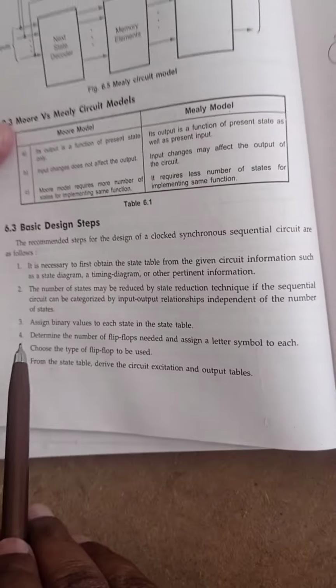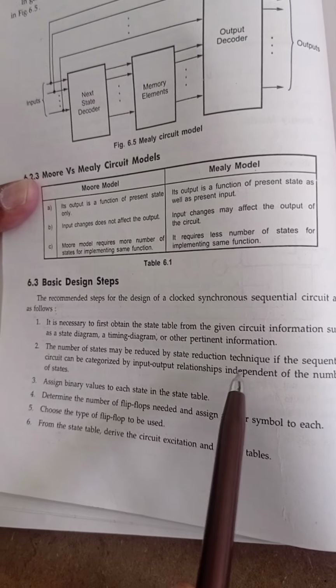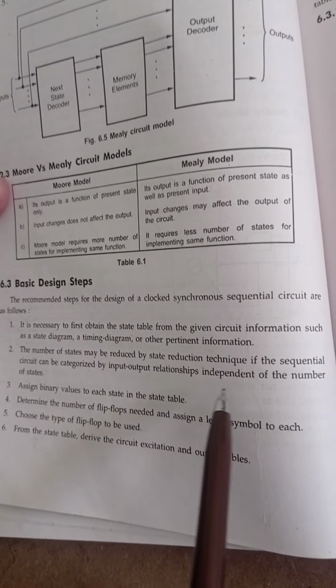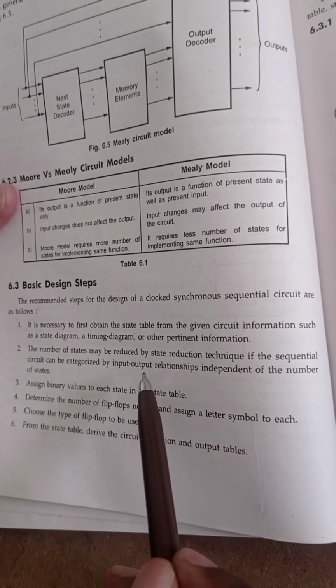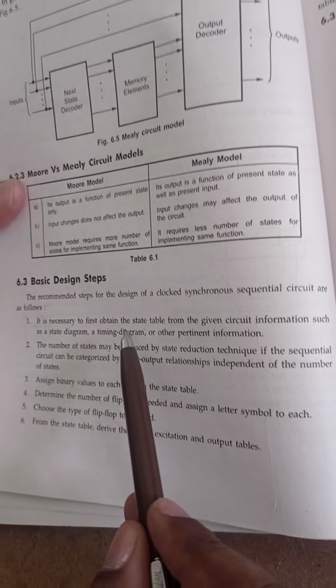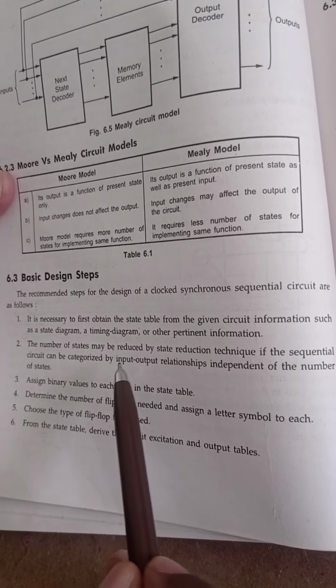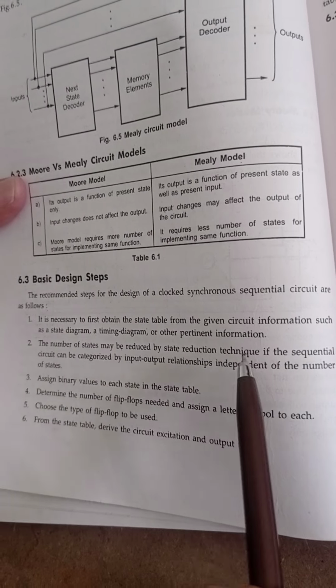Next, the number of states may be reduced by the reduction technique if the sequential circuit can be characterized by its input-output relationship independent of the number of states. If redundant states are there in the state table, then using the reduction technique we can reduce the number of states.